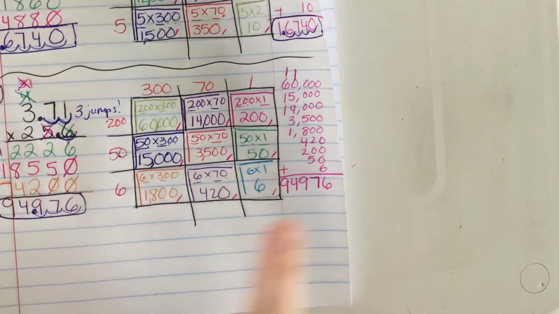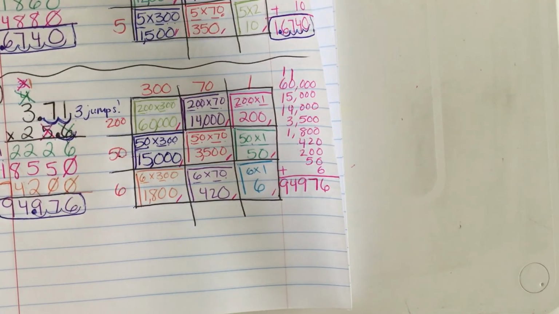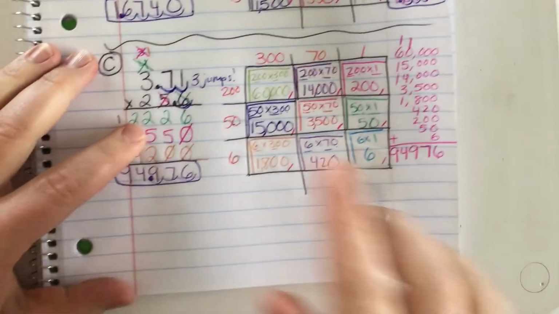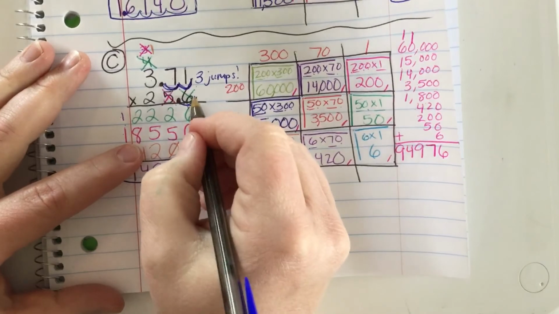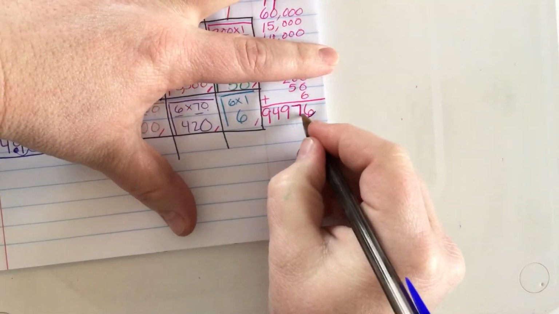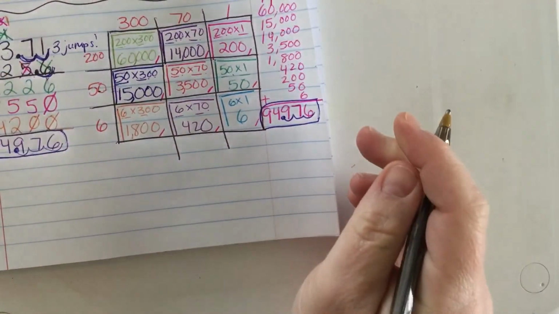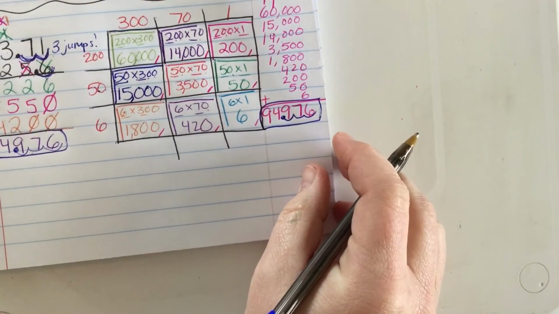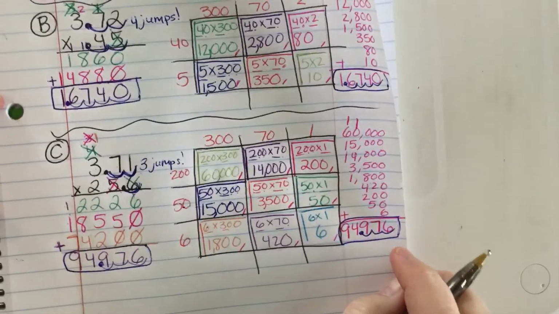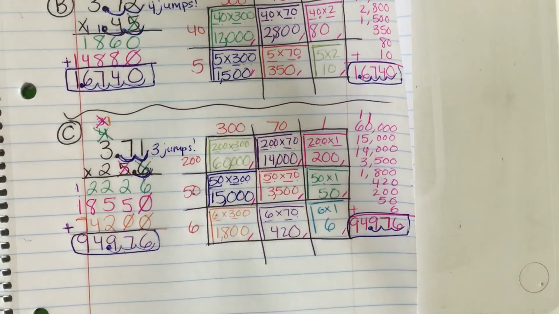That's a good sign. Now my very last step, hopefully you're not saying you're done, is we have to count those jumps. Again, we had 1, 2, 3 jumps. 94 and 976 thousandths. All right, hopefully you're feeling pretty good with that.